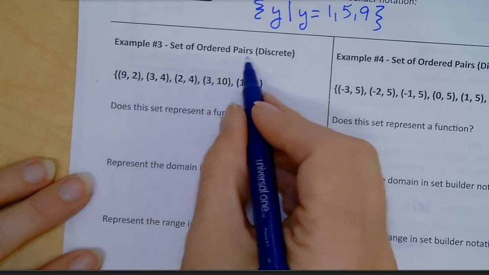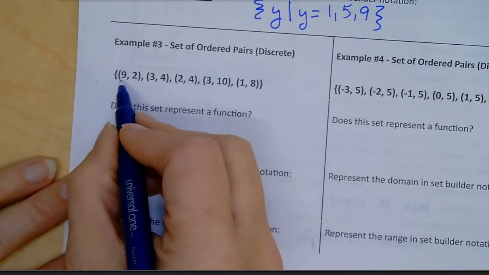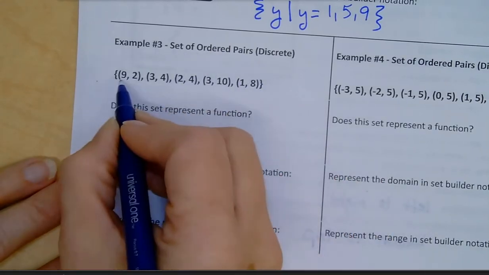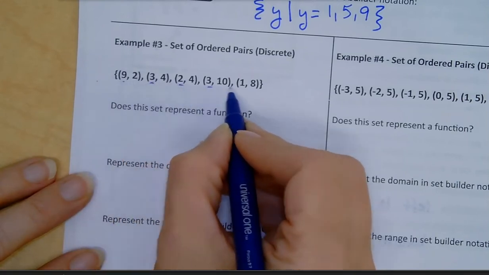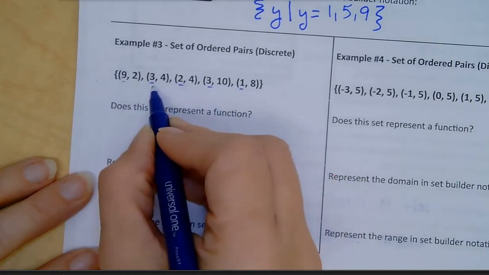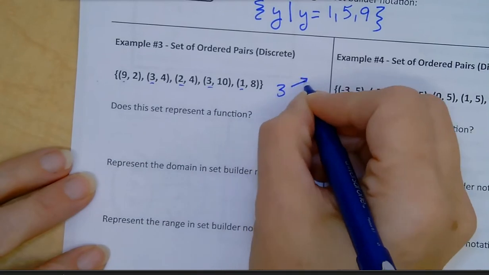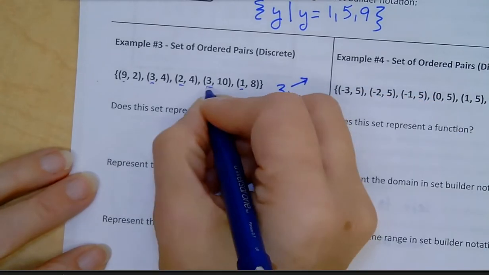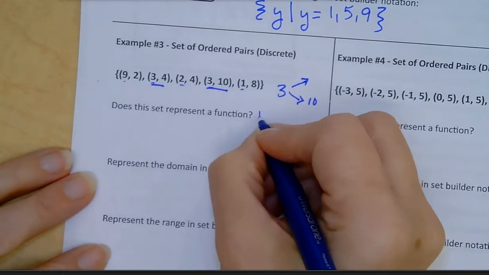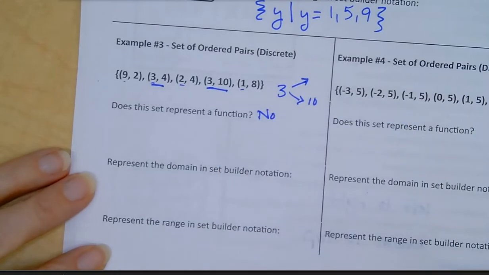Okay, so here we have yet another representation of the information. This is a set of ordered pairs, and so I'm looking, is this a function? I just need to look at all of my x values. Are there any repeats? Yes, there's a repeat. So 3 can go to 4 or 10. See that? 3 can go to 4 or 10. That means it's not a function, right?